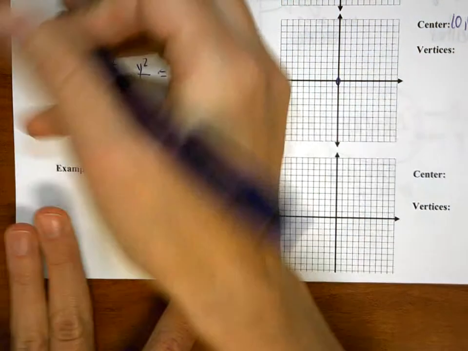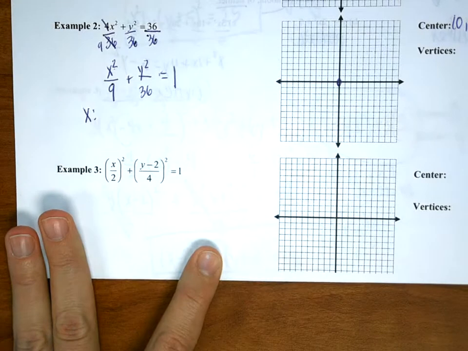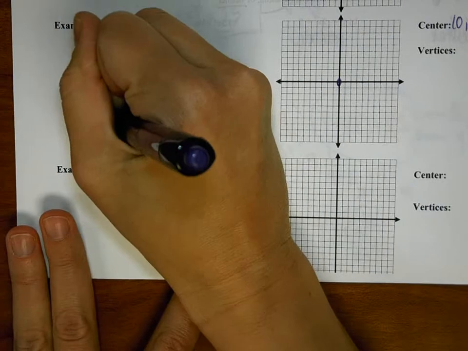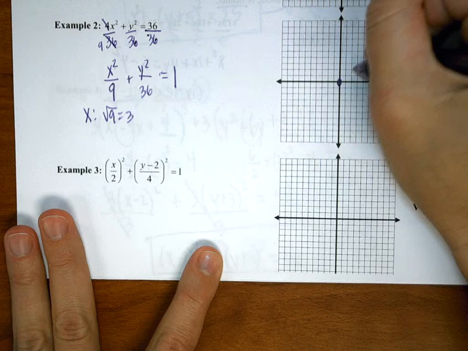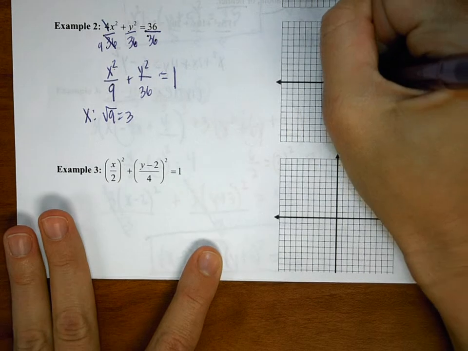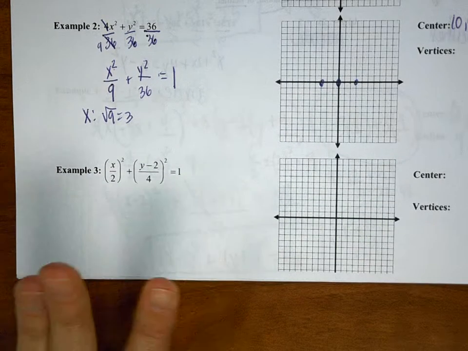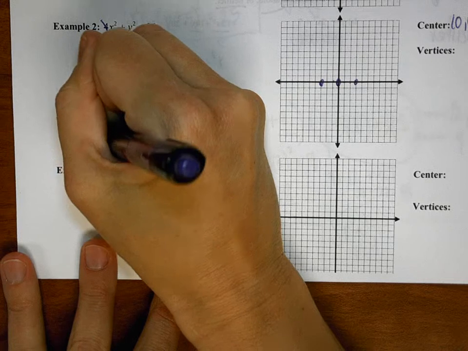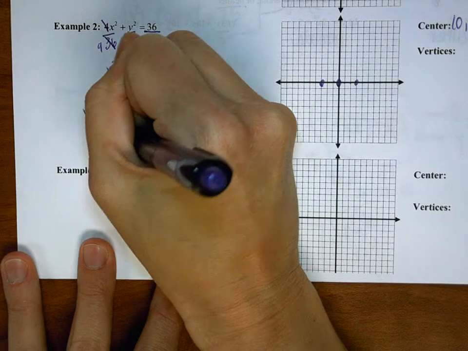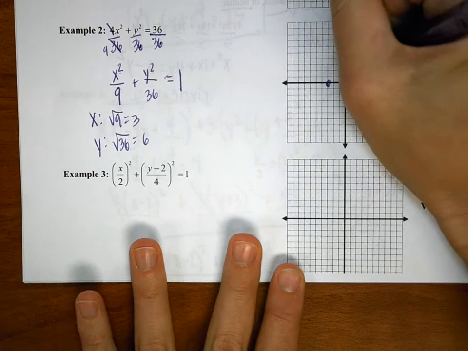How far will I go on the x-axis? 3. Square root of 9 equals 3. So I go right and left 3. On the y-axis, how far am I going to go? 6. Good. Square root of 36 is 6. So we're going up and down 6.